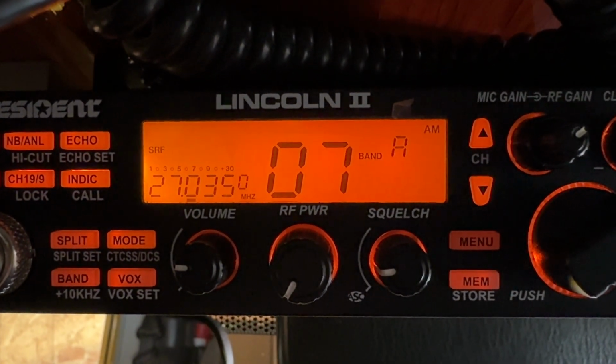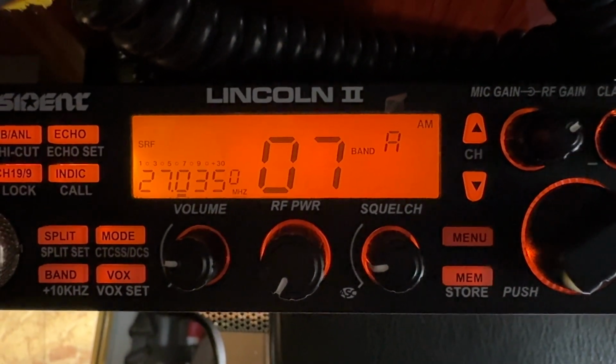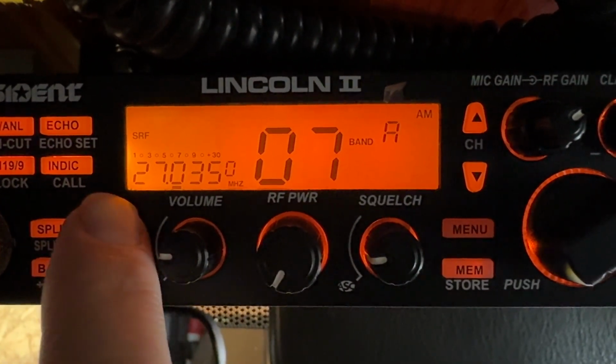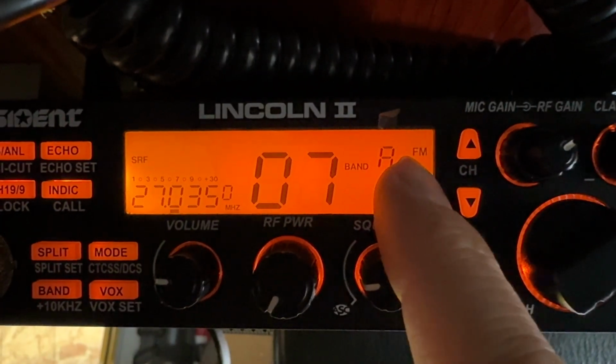The first step is to set the mode of the radio to correspond with the repeater. This is an FM repeater, so I'm going to press the mode button and change the mode of the radio to FM, which you can see right there.